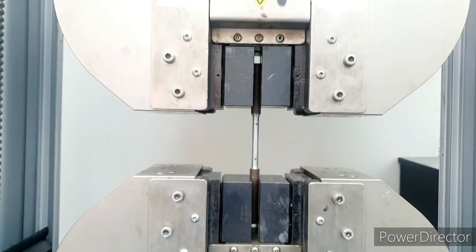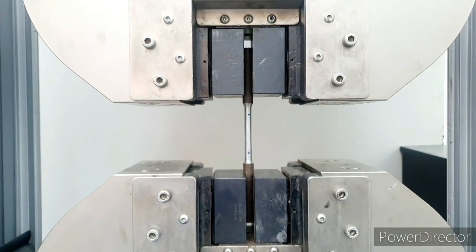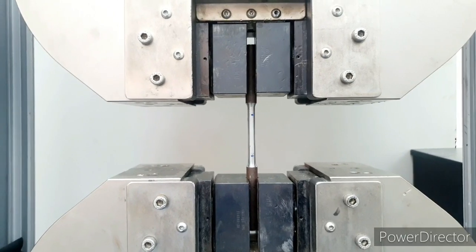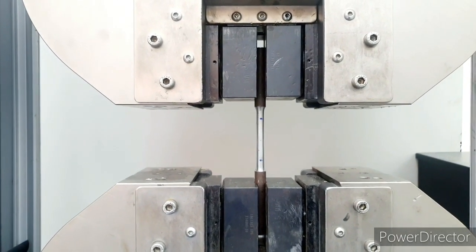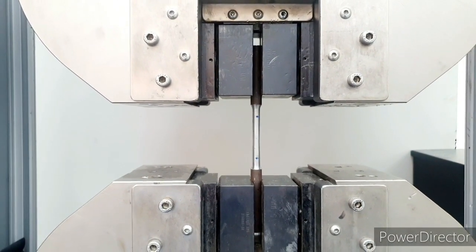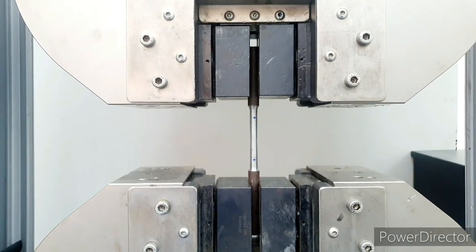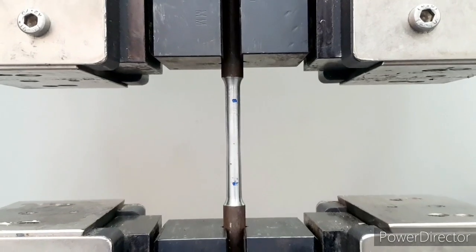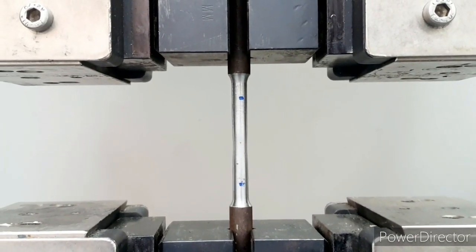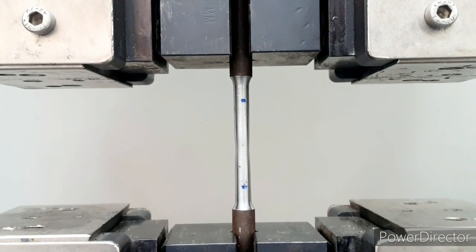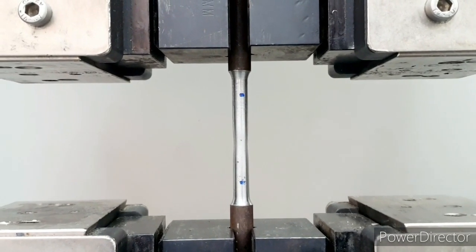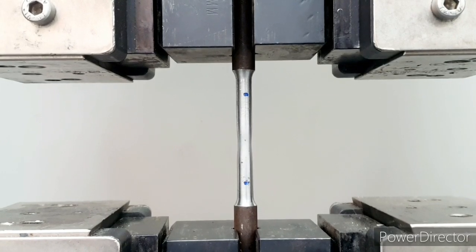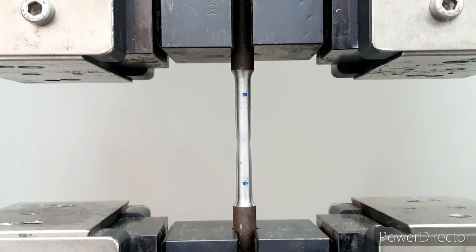You need to be very careful, wearing all the appropriate personal protective equipment, safety glasses, and gloves, as there can be breakages of small parts which can cause problems. So we are still pulling the material. You can see it's getting thinner in the center. And finally it will break.